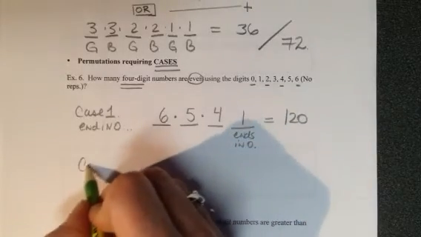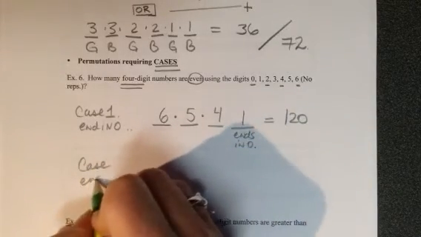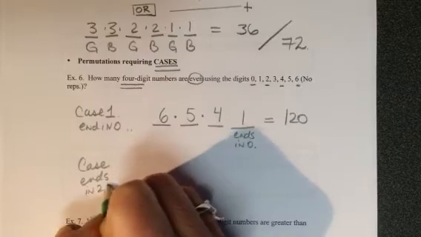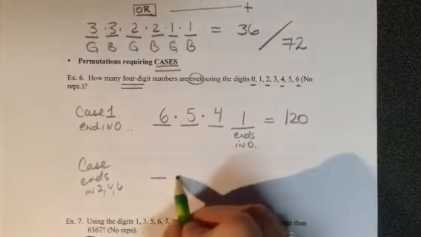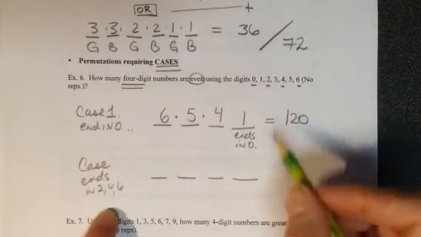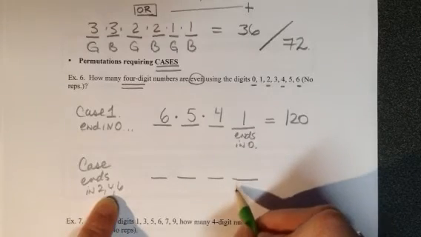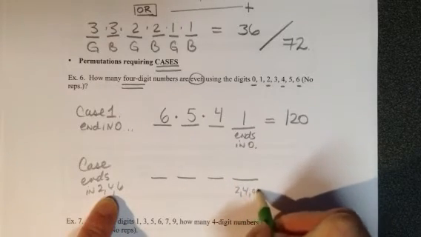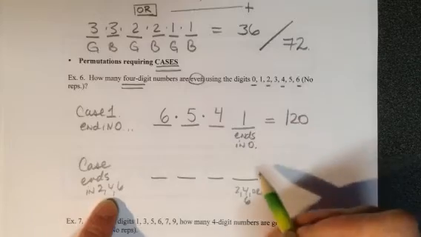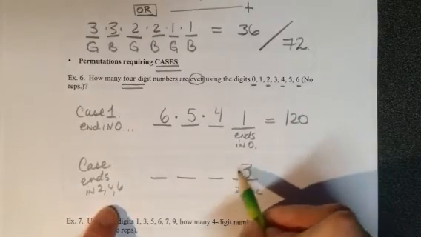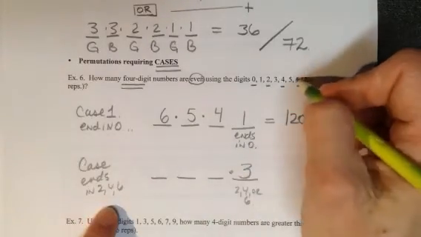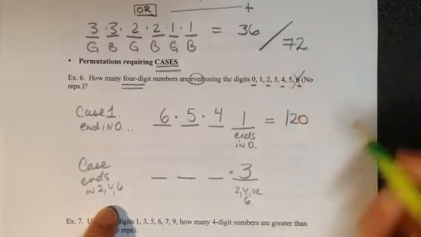Now, the second case is it ends in 2, 4, or 6. 1, 2, 3, 4. So this has to be a 2, 4, or 6 to make it an even number. And so we're going to have 3 choices here. So let's say I chose the 6. I'll just cross that off for right now.